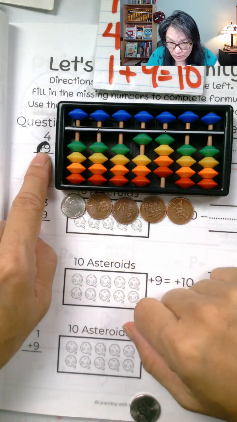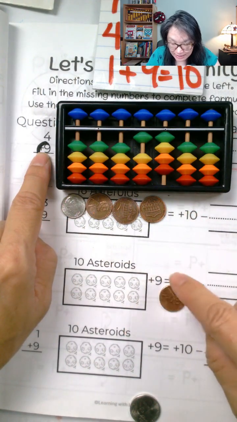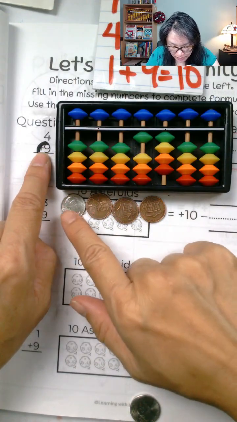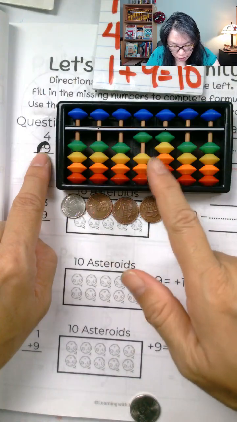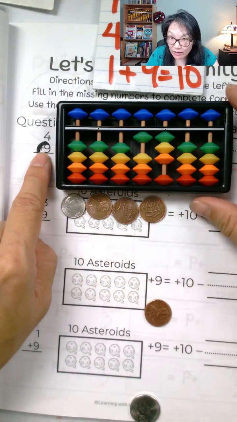So what's going to happen is what? I have to take away the 1 because that is too much. So my final answer is 13. I can show you on my abacus. I have to take away the 1. So my final answer is 13.